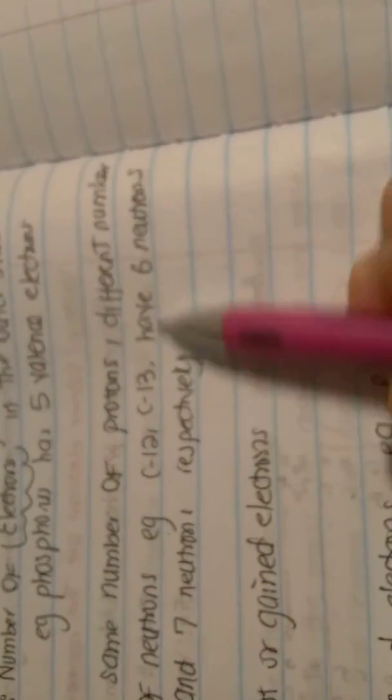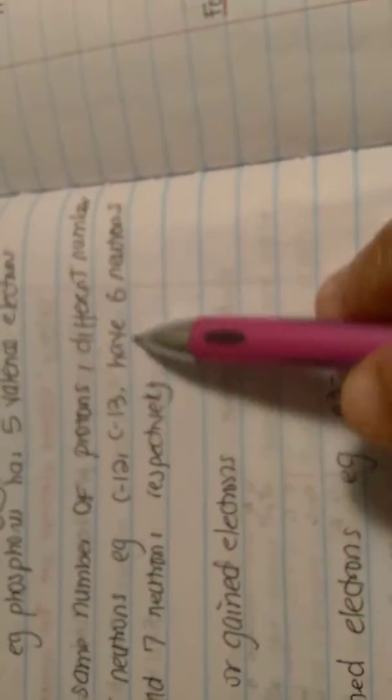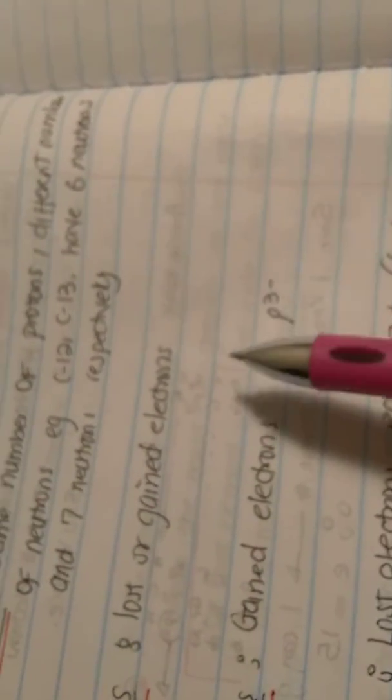It still has 6 protons, 6 electrons, but in this case where you have C12, you have 6 neutrons. C13 has 7 neutrons. And I'll come back to this.